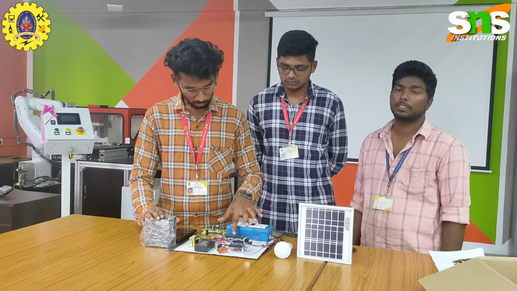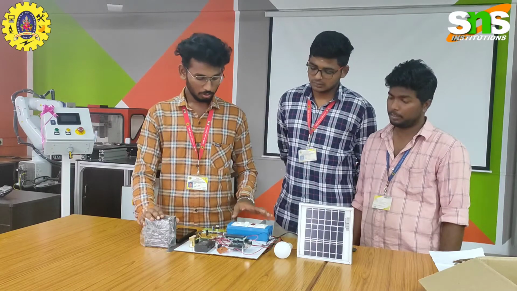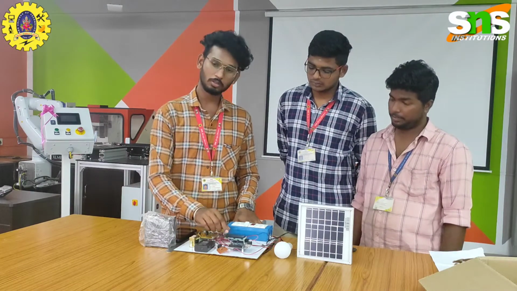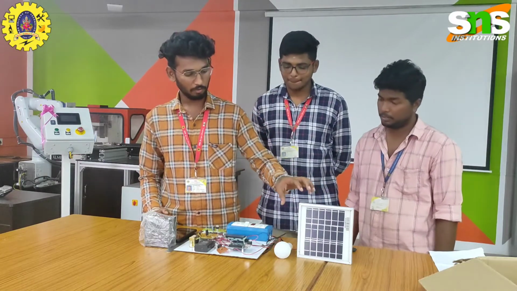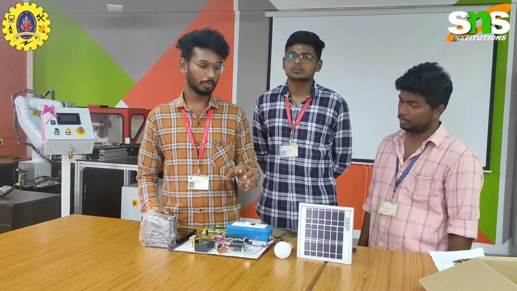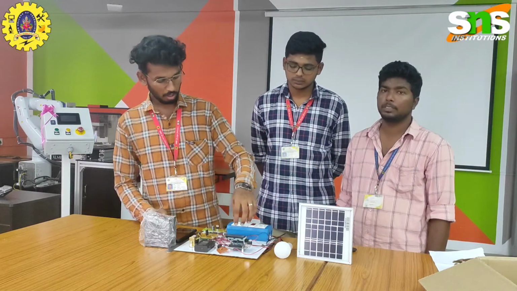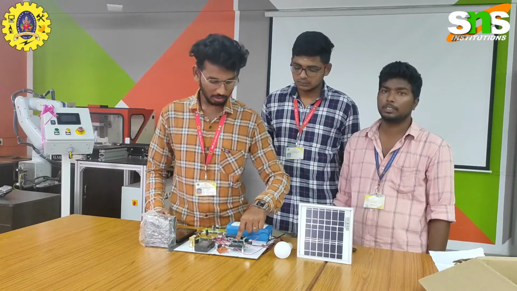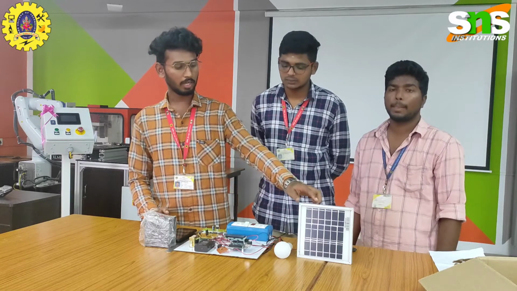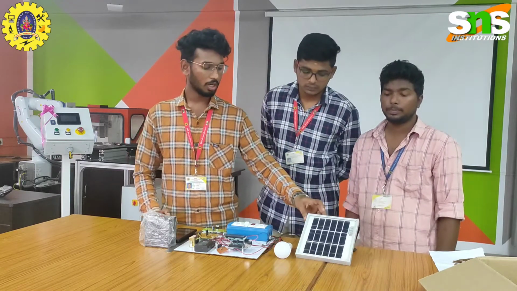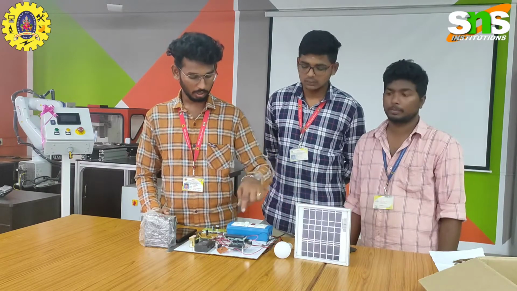Here we are using a 16x2 LCD display. This is a virtual display which shows the output of the solar panel's reading, how the temperature of the sunlight is affecting the solar panel. And this is a temperature sensor and humidity sensor. The temperature sensor shows the temperature of sunlight, and the humidity sensor is used if there are any water drops on the solar panel, so it will indicate to the display.